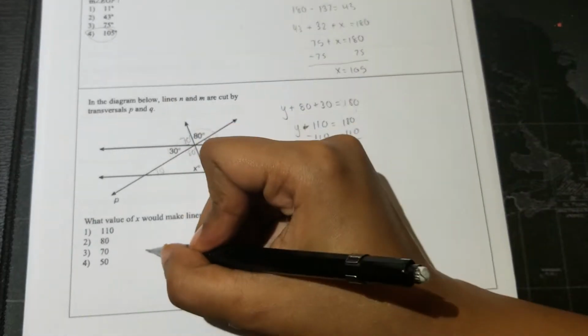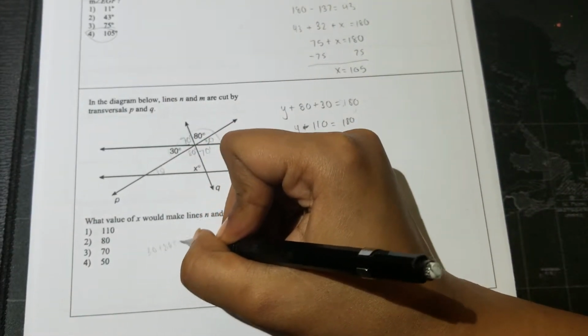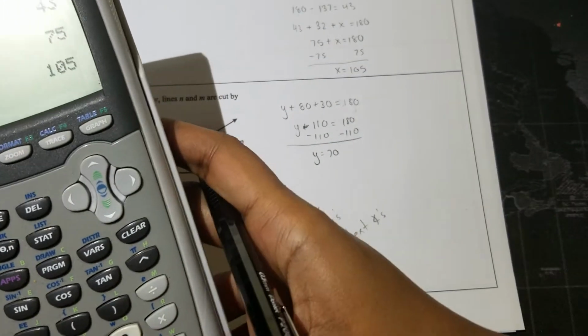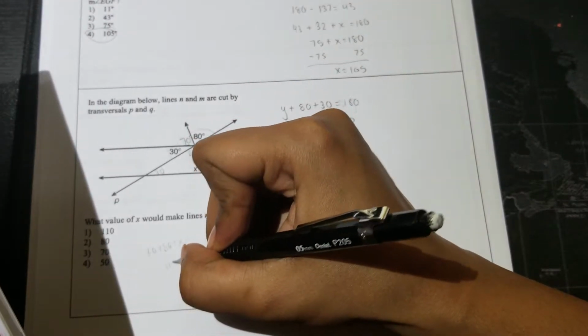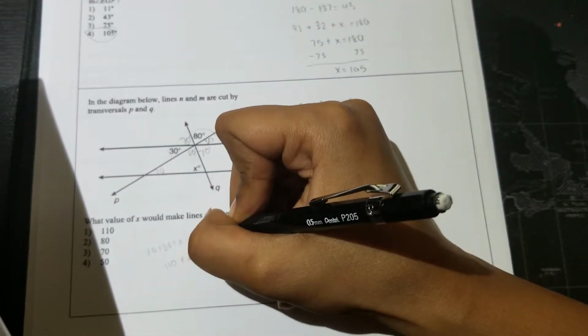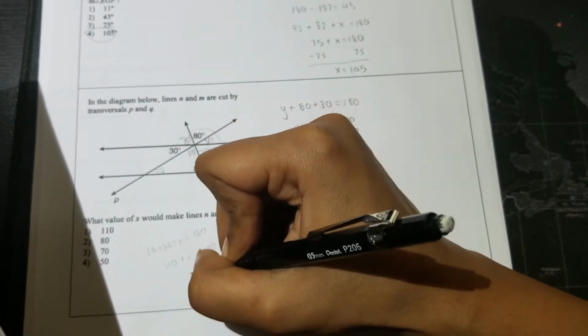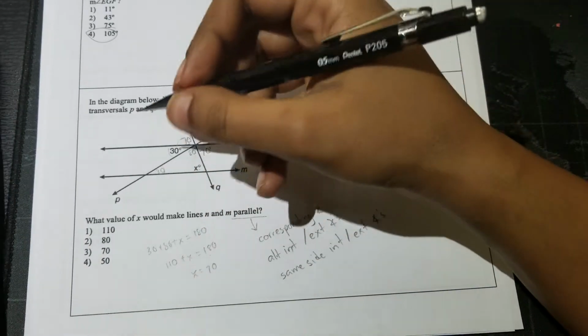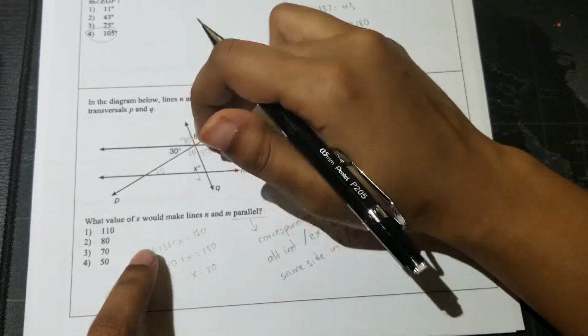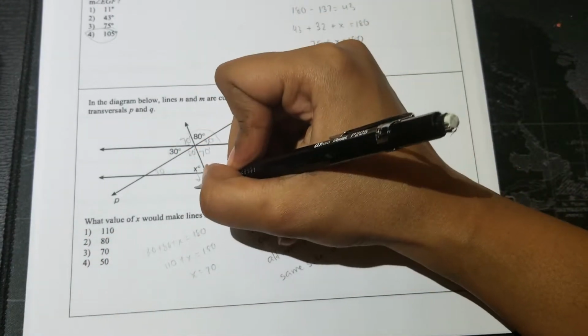So we can do 30 plus 80 plus x equals 180. Then we could just do 30 plus 80, which is 110, plus x equals 180, and then x equals 70, right? So that means that in order for these two lines to be parallel, we definitely need x to be 70.